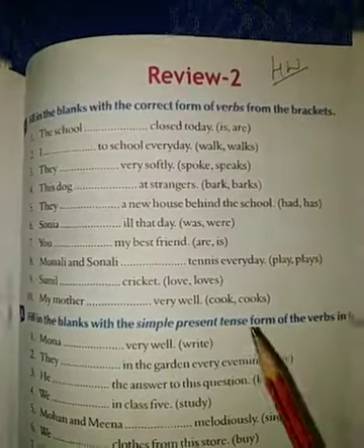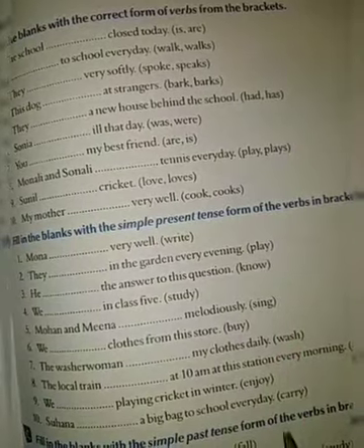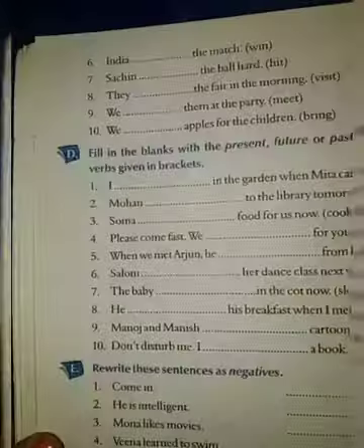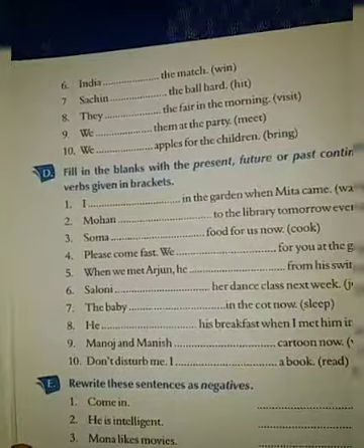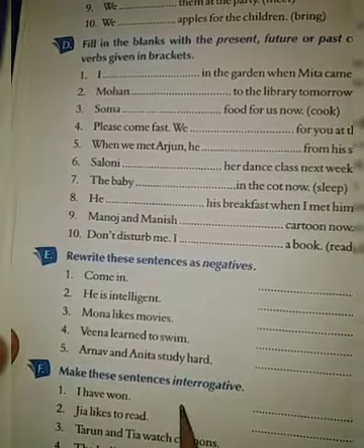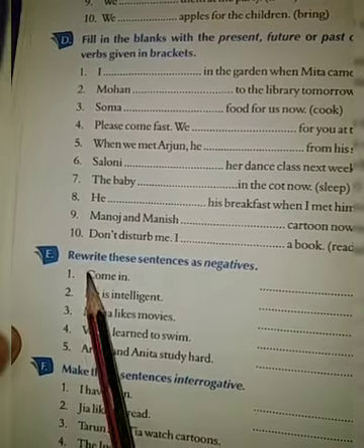Correct form of the verb, simple present tense, simple past tense, and on the next page also some exercises are given here. Present and future continuous tense, negatives, and make this sentence interrogative. Rewrite these sentences as negative and interrogative.